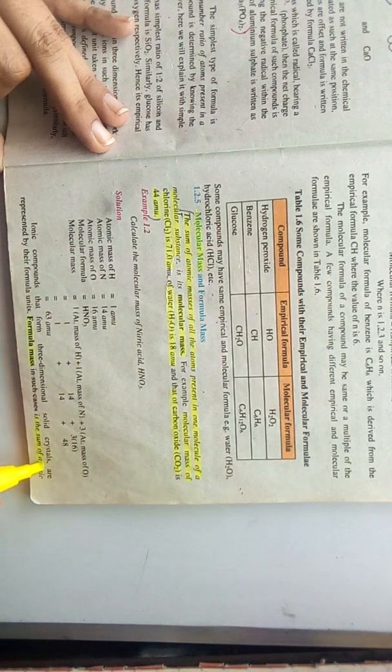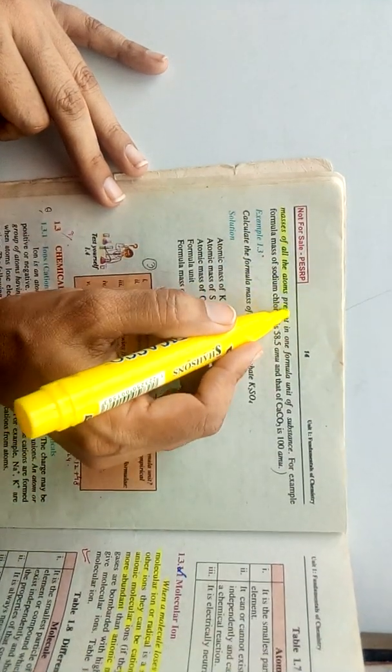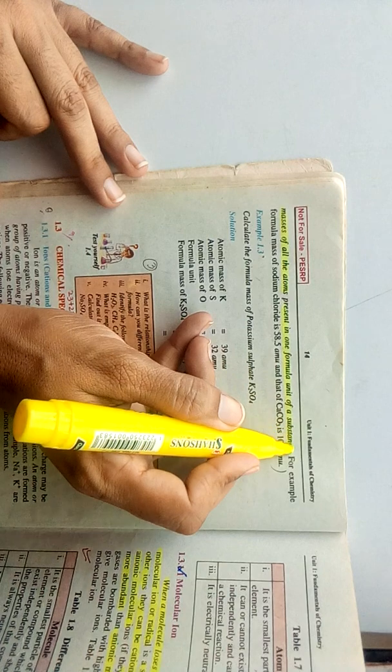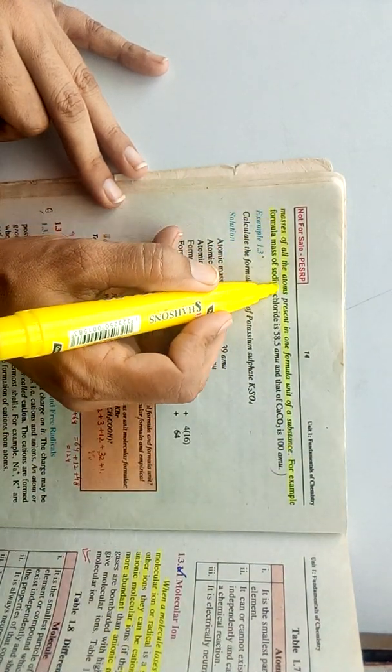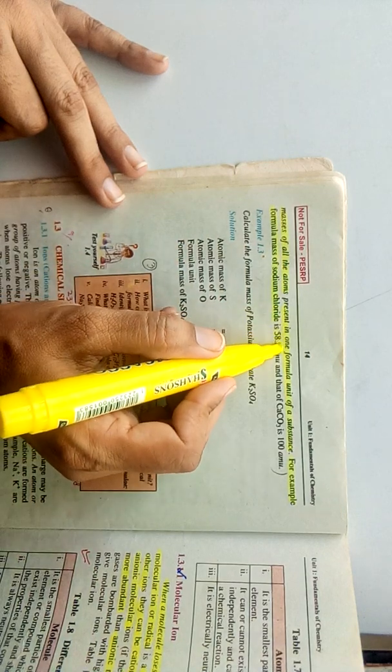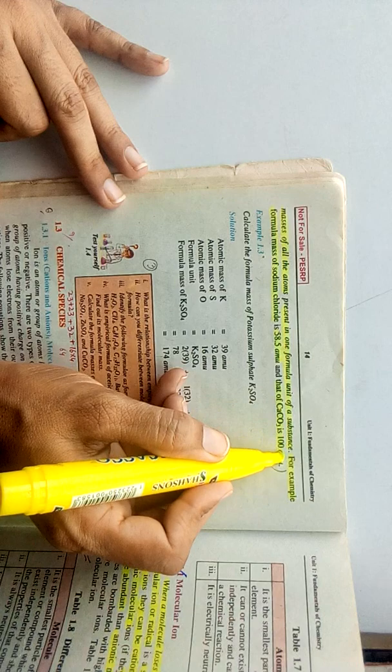Whereas formula mass is the sum of atomic masses of all the atoms present in one formula unit of a substance. For example, the formula mass of sodium chloride is 58.5 AMU and that of calcium carbonate is 100 AMU.